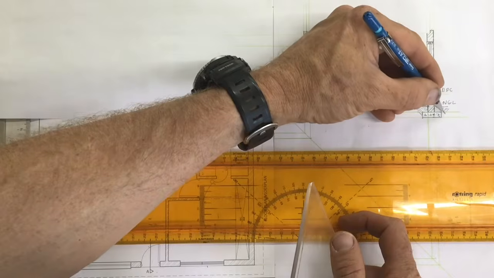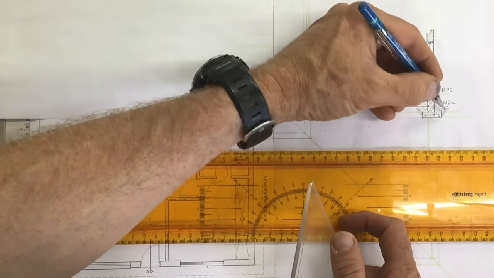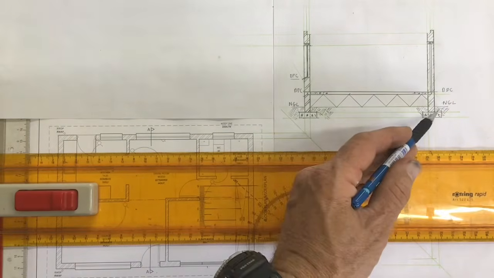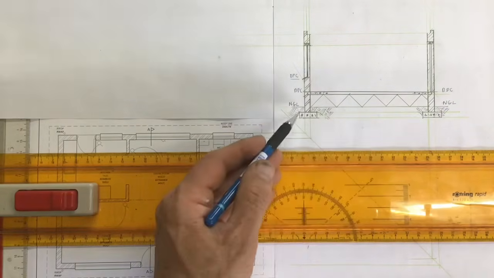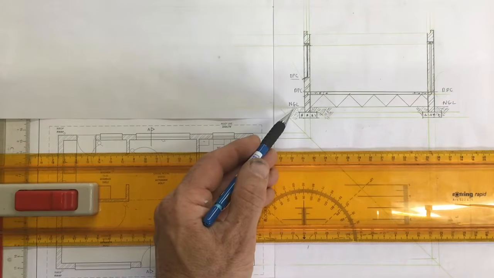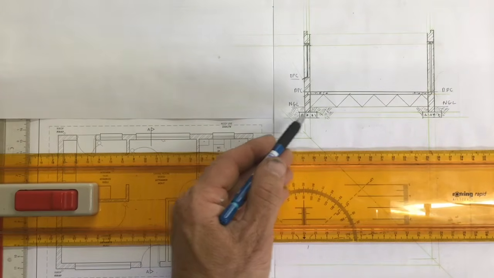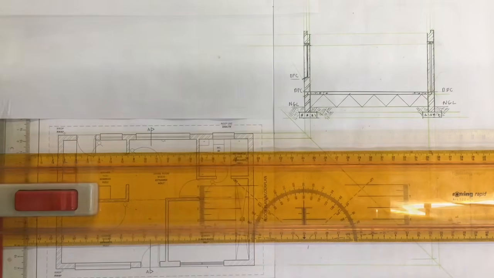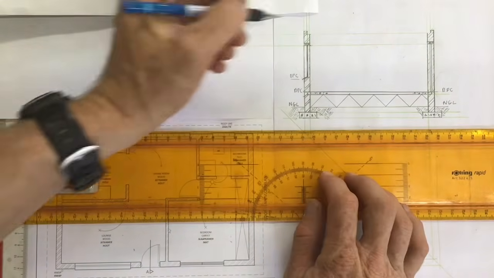This is normally asked in your question papers to be done freehand. Anything below natural ground level, it's freehand hatching. Right, so you've got hatching on that side, hatching on that side. Don't forget that. Same story over here. Hatching on that side of the wall and hatching on that side of the wall for this natural ground or undisturbed ground over here.